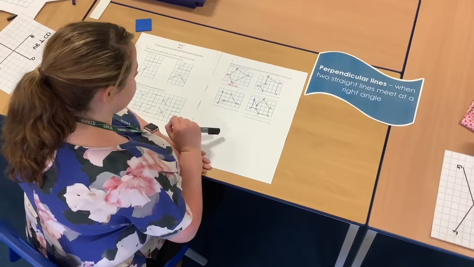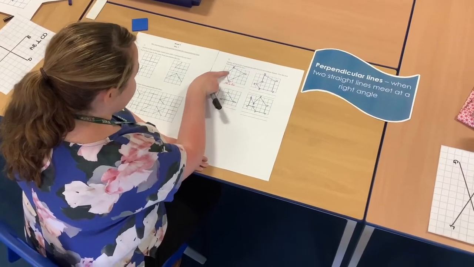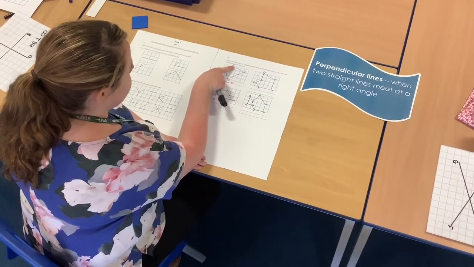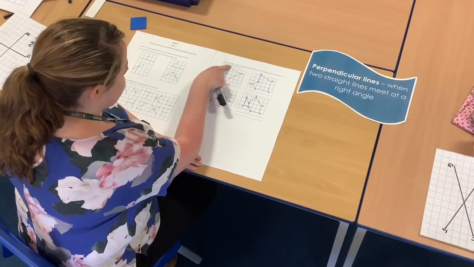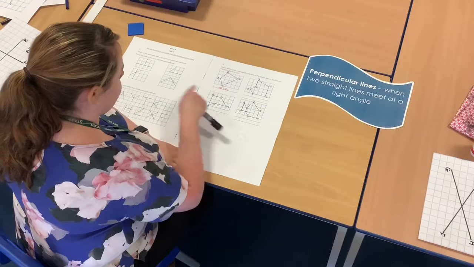The first one I've done for you. So this line here, AB, is perpendicular to BC, meaning that when these 2 lines meet, there is a right angle there. So that's the first one.